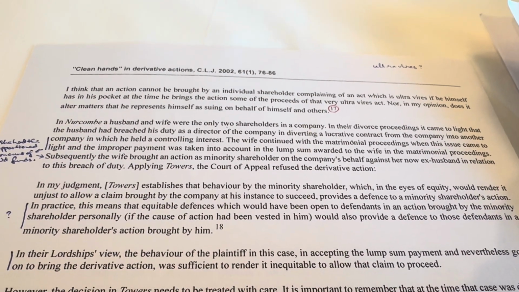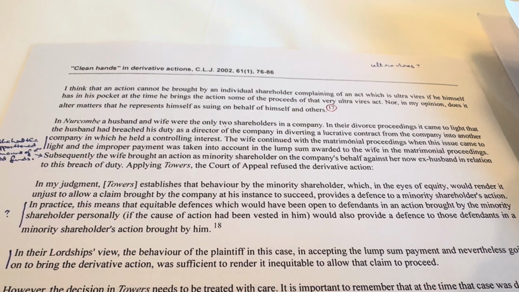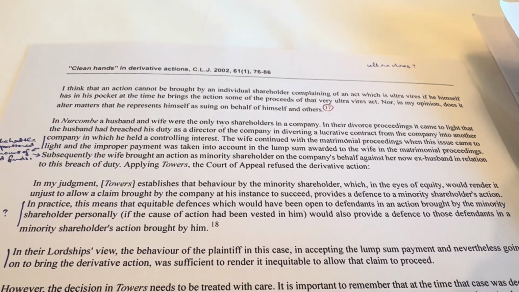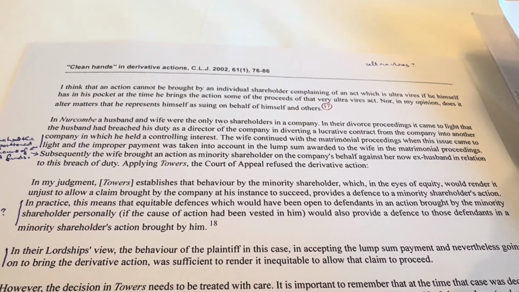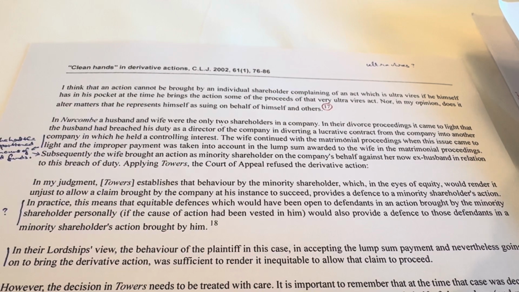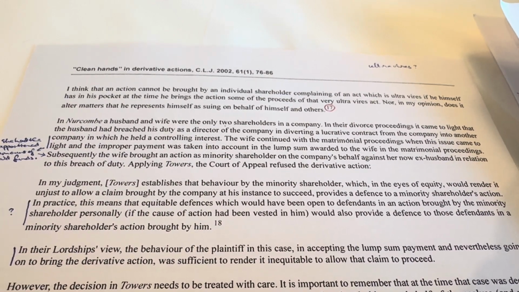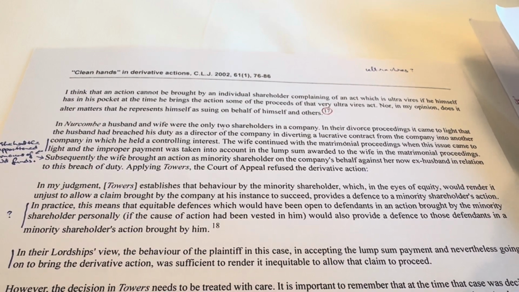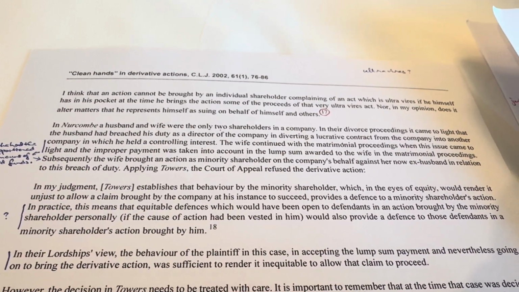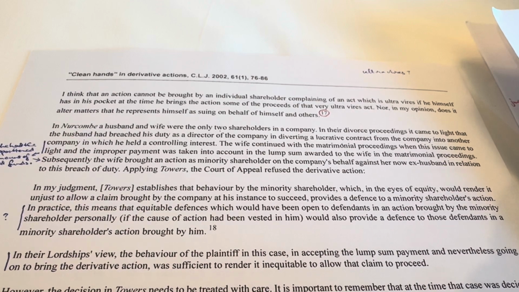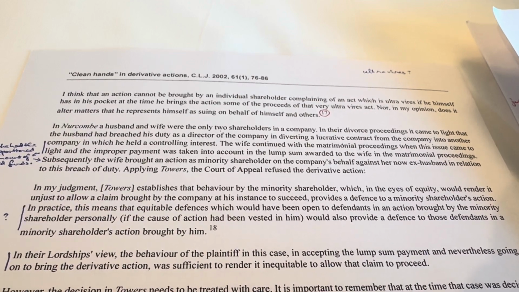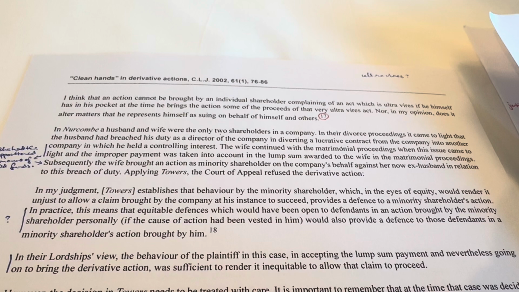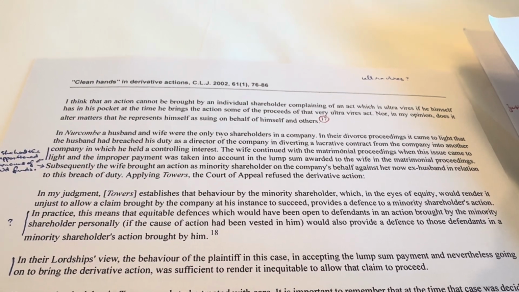So Towers establishes that behaviour by the minority shareholder, which in the eyes of equity would render it unjust to allow a claim brought by the company at its instance to succeed, provides a defence to a minority shareholder's action. In practice, this means that equitable defences, which would have been open to defendants in an action brought by the minority shareholder personally, would also provide a defence to those defendants in a minority shareholder's action brought by him.